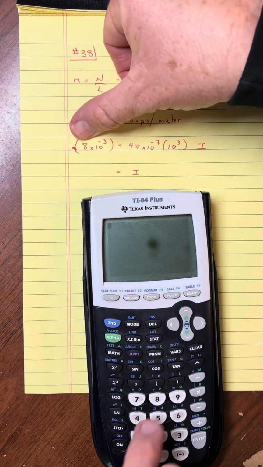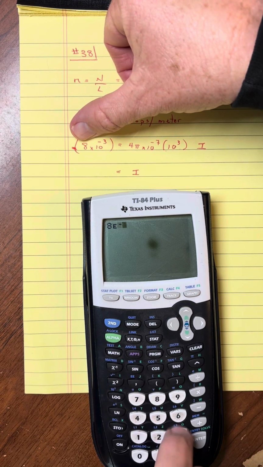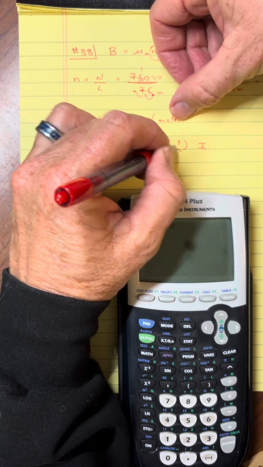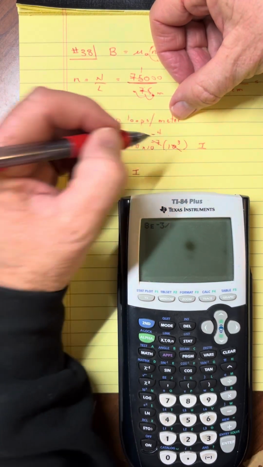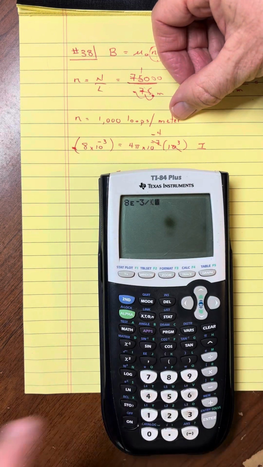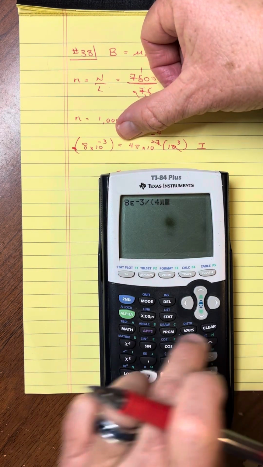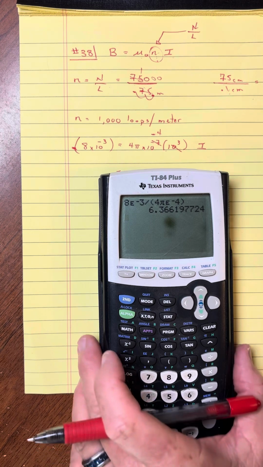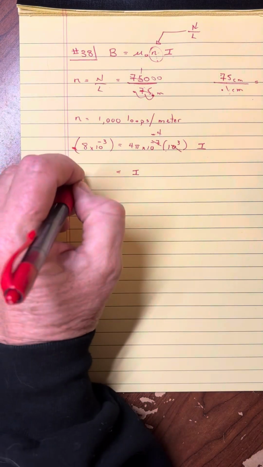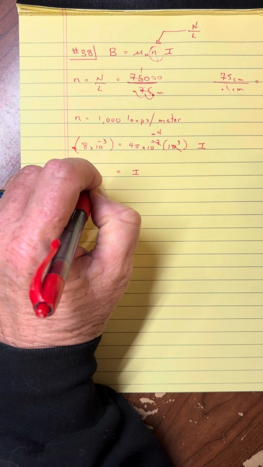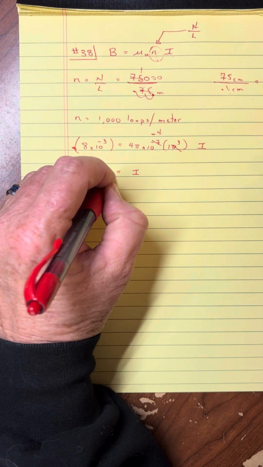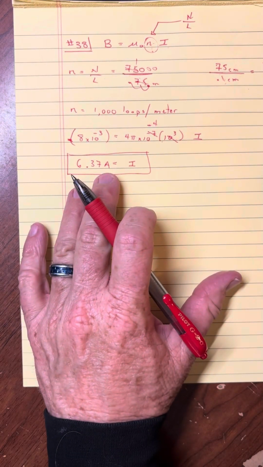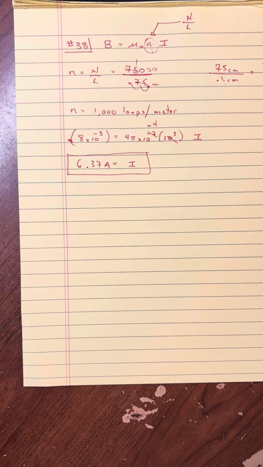So why don't I take my 8 times 10 to the negative 3 and divide it by, I'm going to just put the 10 to the 3 with the negative 7 and make it a negative 4. And so I can divide that by 4 pi times 10 to the negative 4. And so we're looking at a current of about 6.37 amps. Yay. Okay.